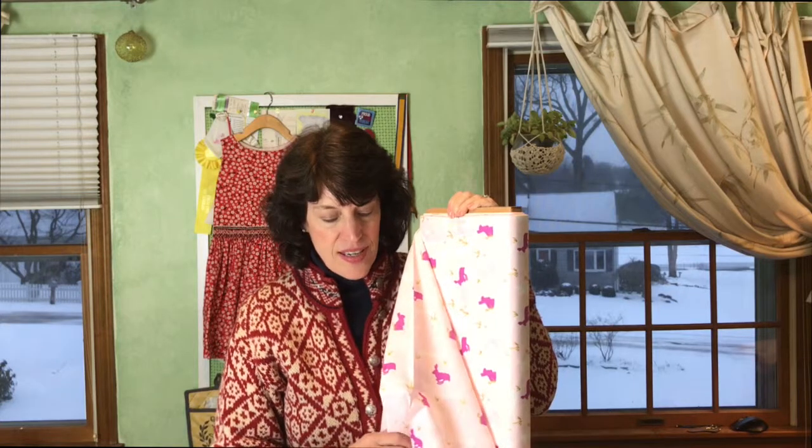Now, there is a real difference in quality of quilting cottons, and a more high-end, nicer quilting cotton will have a nicer drape and feel to it, so that can be one consideration. Some brands that would have that, this is an Art Gallery one, and it is lovely.